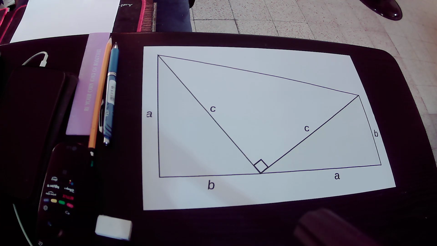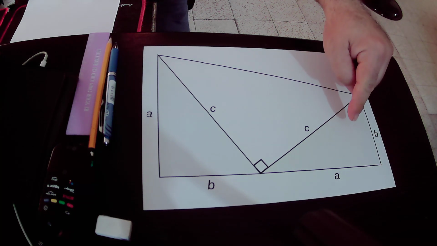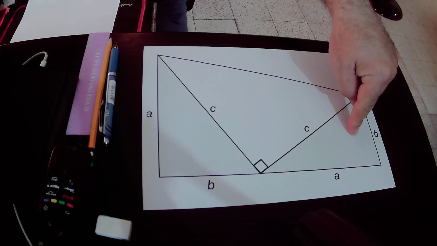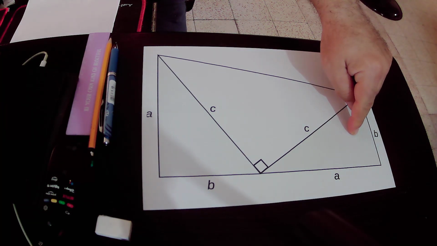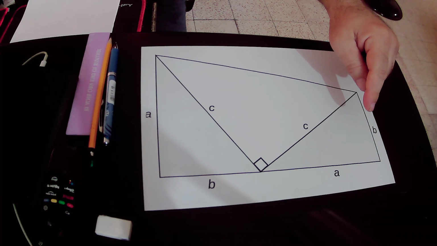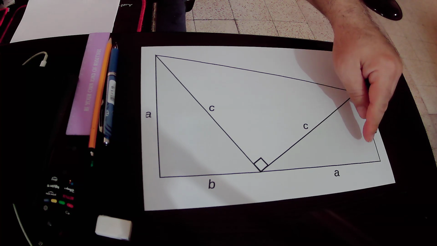Hello, in this lecture I will give you a proof of the Pythagorean theorem. The Pythagorean theorem relates to a right triangle like this triangle. A right triangle is a triangle in which you have one angle with 90 degrees.